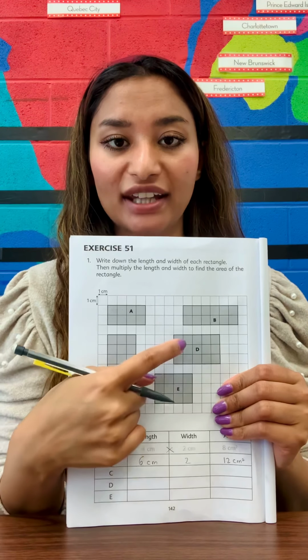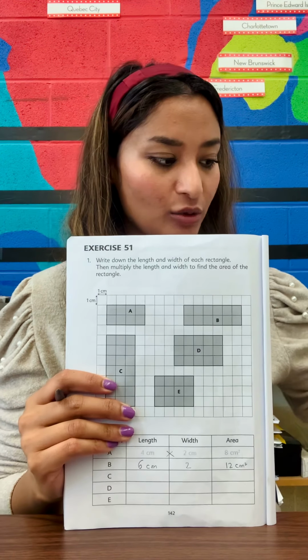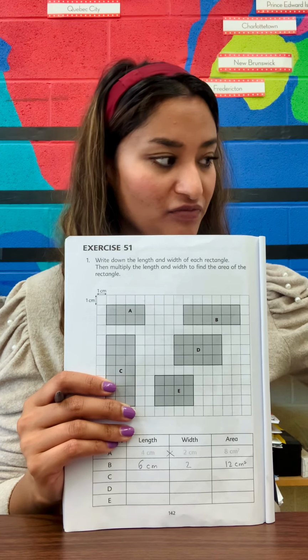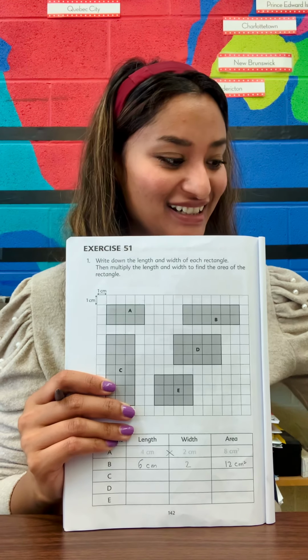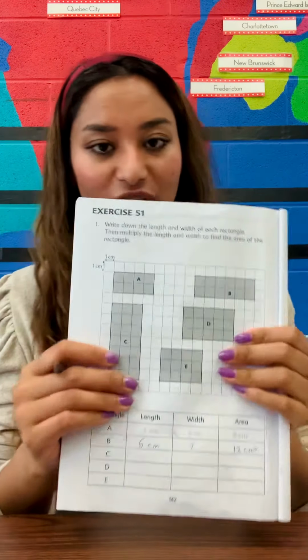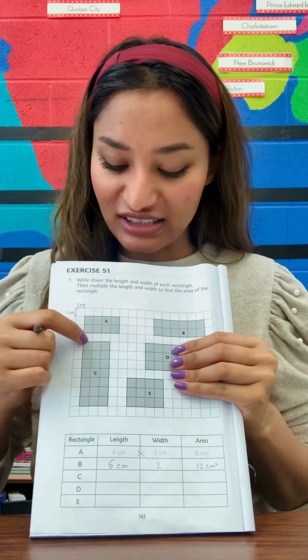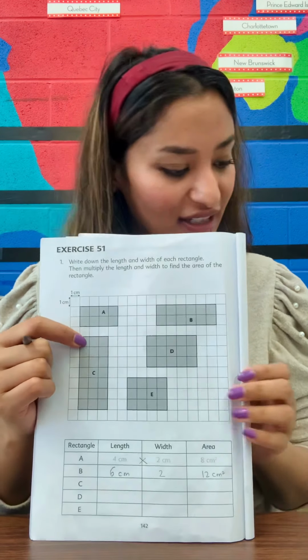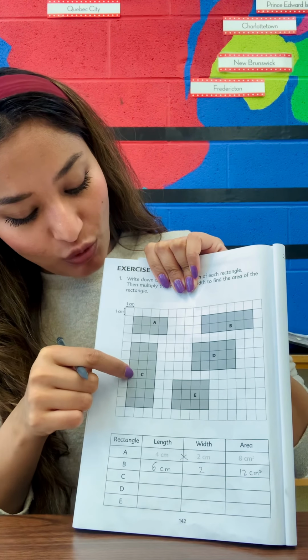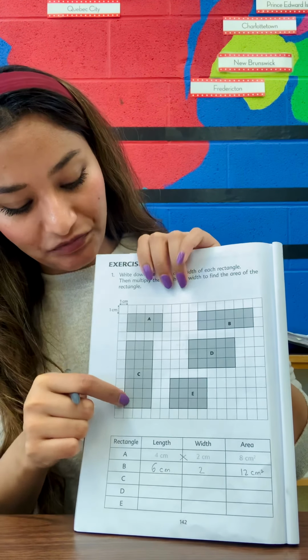Let's go ahead and do one more, and then you will do these two on your own, okay? So let's look at C. Oops, sorry. Okay, so let's look at C. Let's count the length. It is 1, 2, 3, 4, 5, 6, and 7. So for my length, I'm going to write down 7 centimeters.